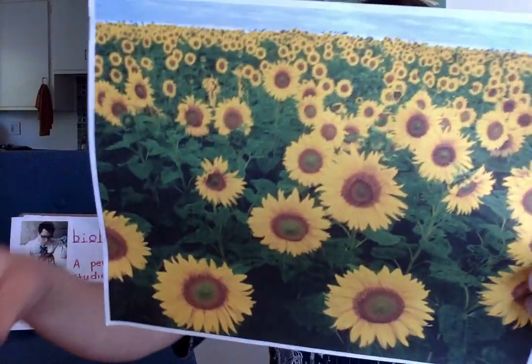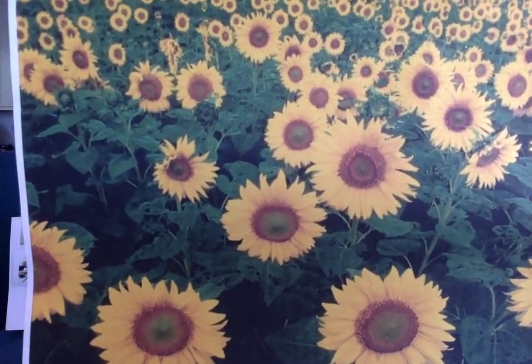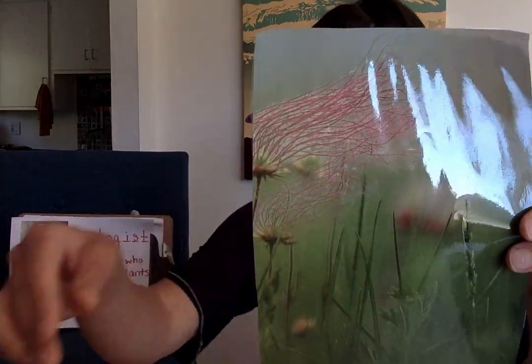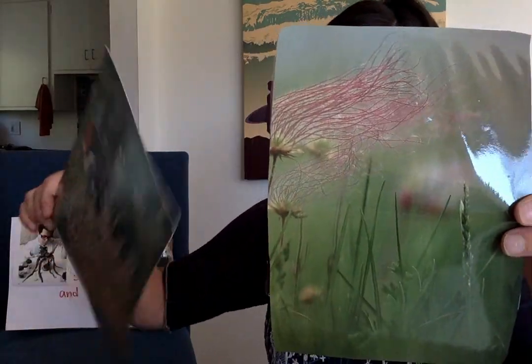So I'll show you some of these pictures of plants, and you can talk to me about them if you want, or talk to a Stuffy if you have one here. You can talk to your sibling or your parents about them. Usually we do this in room 5. We walk around the tables and look at all the pictures.